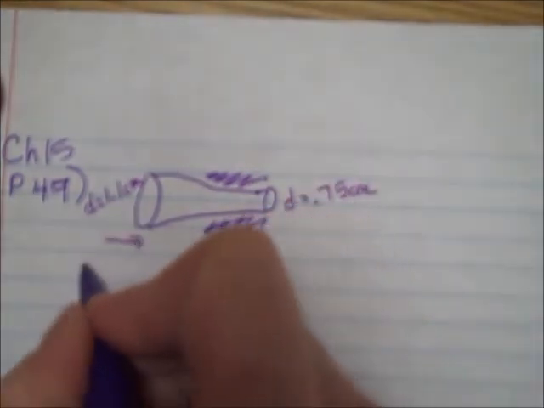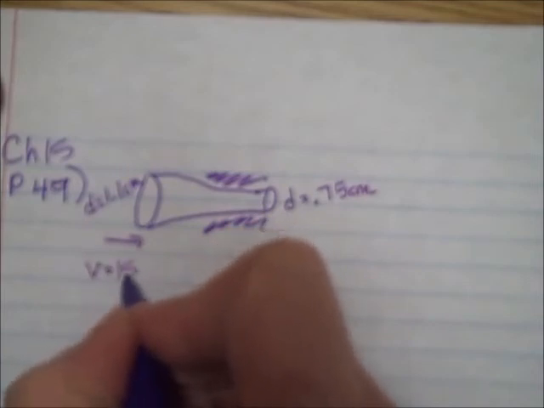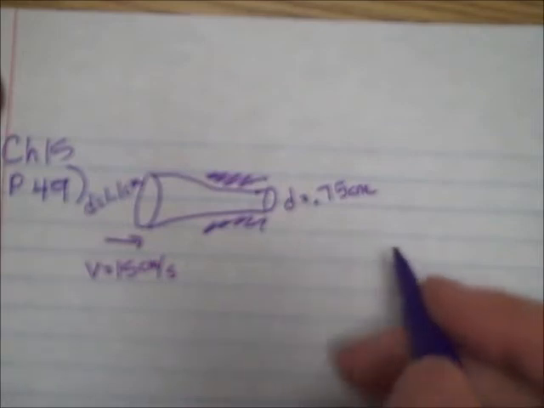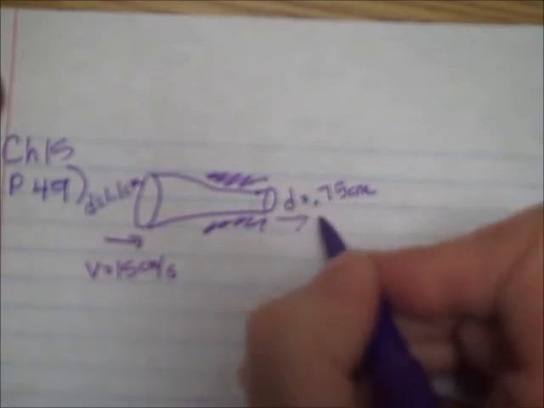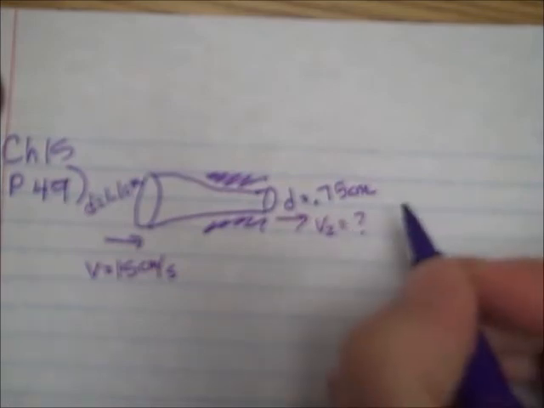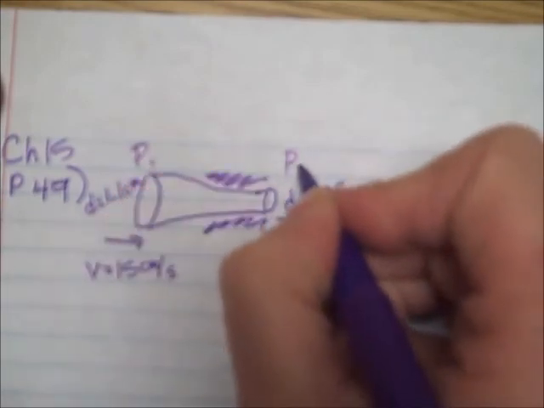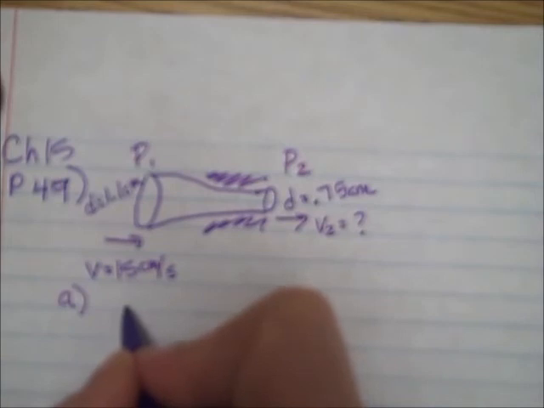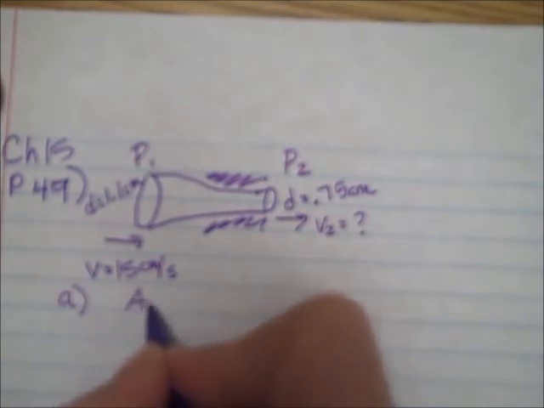In the first section, the blood flow was 15 centimeters per second, and it reaches the plaque buildup region, and we want to know what is the speed in this section, and then what is the pressure drop between the two regions. So for part A, I'm just going to use the equation of continuity.